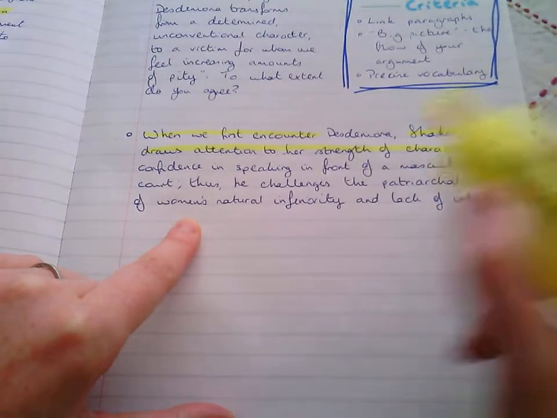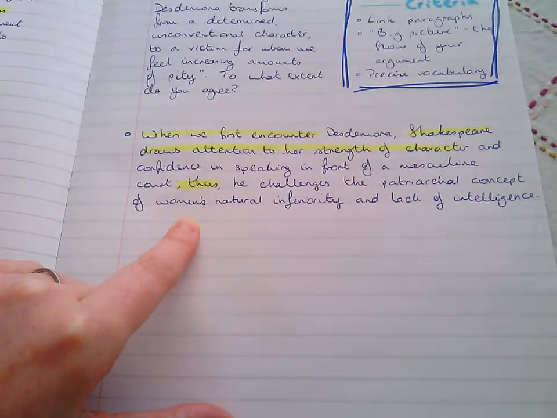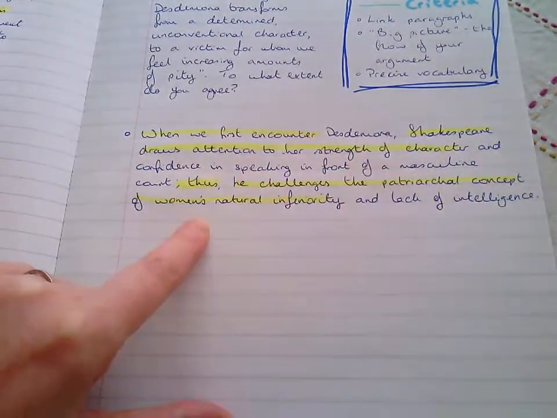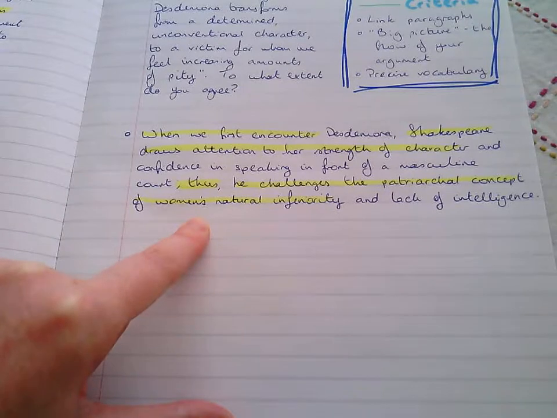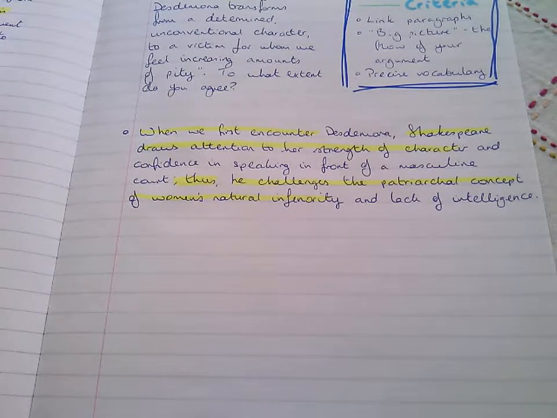As well as that, I've used the semicolon and thus to springboard me to look at the big picture, which is that Shakespeare challenges the patriarchal concept of women's natural inferiority. So I'm looking at Desdemona as an example of a much bigger idea, a much bigger concept about society that Shakespeare was exploring in the play.